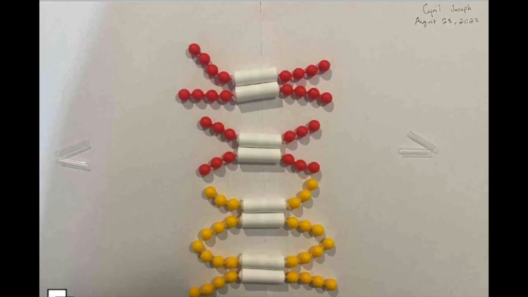In metaphase, the sister chromatids are now aligned at the metaphase plate. It is at this stage that all the sister chromatids are attached to a spindle fiber.